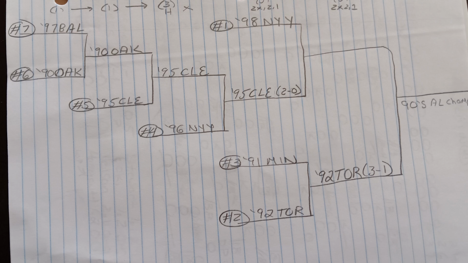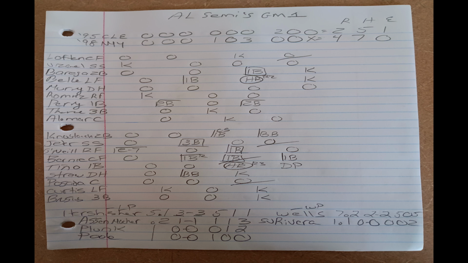And let's see what happens in that Indians Yankees semifinal round. In game number one, you got Orel Hershiser on the mound for the Indians and David Wells for the Yanks. You can see the Yankees take game one by a score of 4-2. The big hit in that game was Tino Martinez hit a 3-run home run off of Paul Assenmacher in the bottom half of the sixth inning.